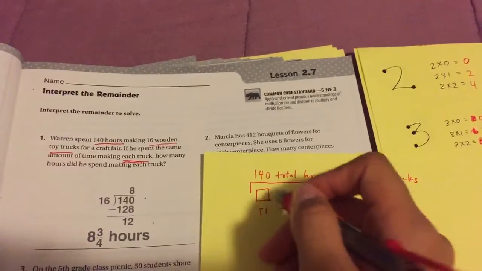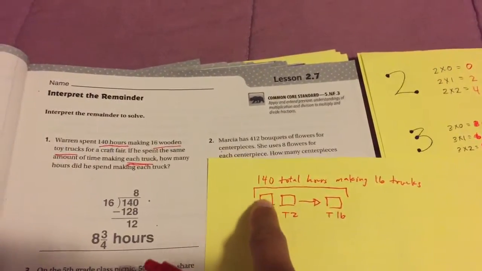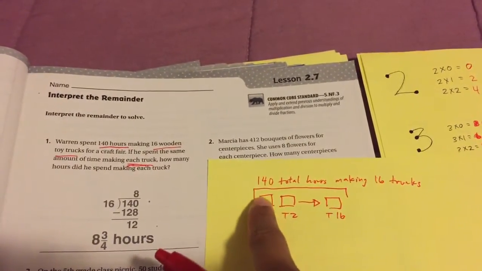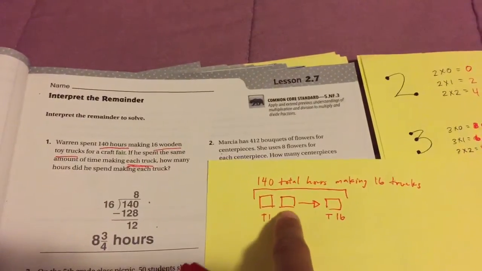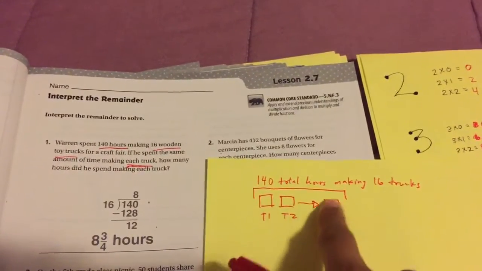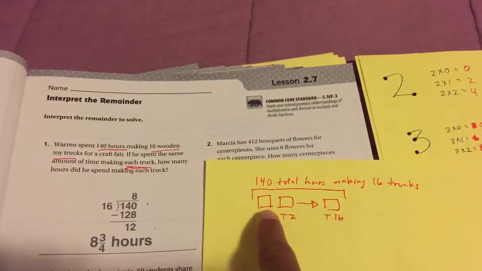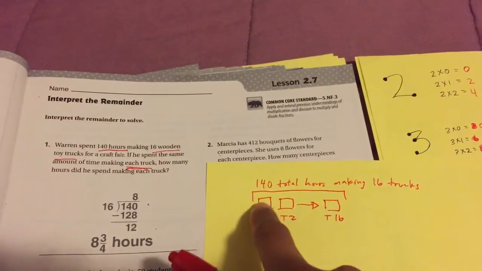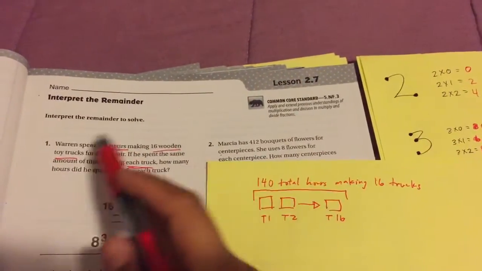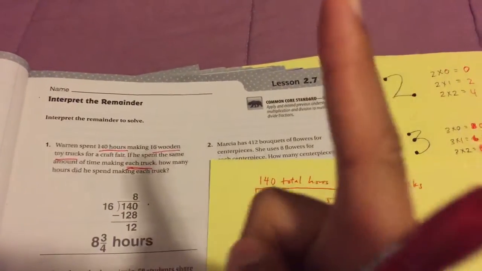Now what goes inside each truck? Inside this truck, we want to figure out how many hours it took him to make one truck, how many hours it took him to make the second truck, how many hours it took him to make the 16th truck. So the amount of hours goes inside of here to make one truck. Let's read this again to figure out how many hours he spent making one truck.